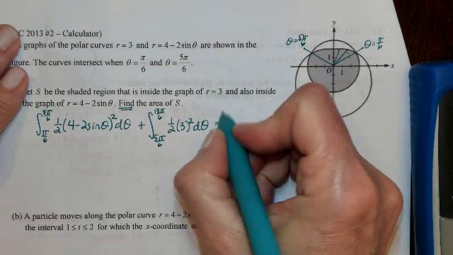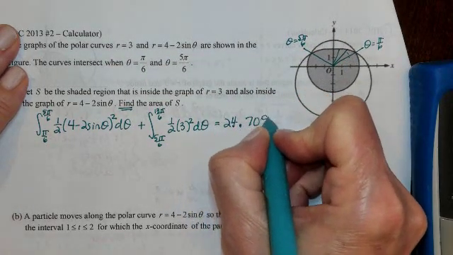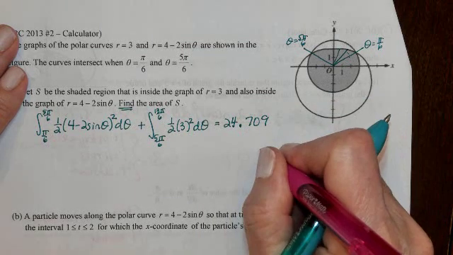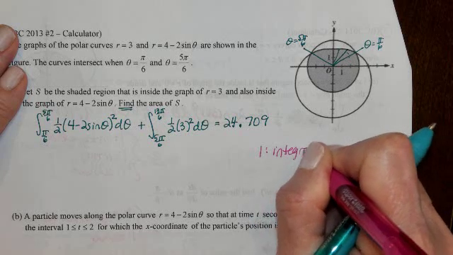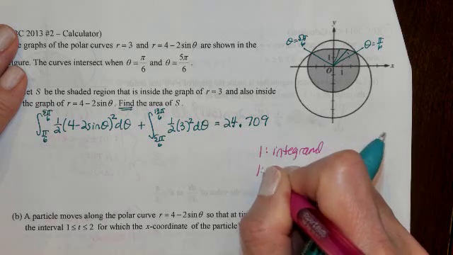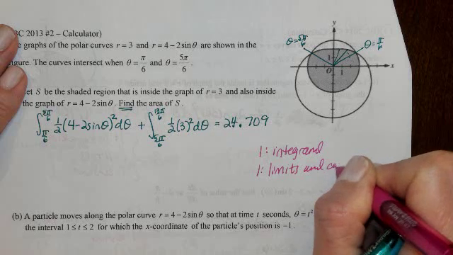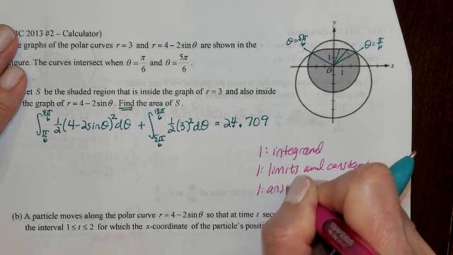So 24.709. I like to round, okay? They gave 3 points for this. 1 point for the integrand, 1 point for the limits and constant, and 1 point for the answer.